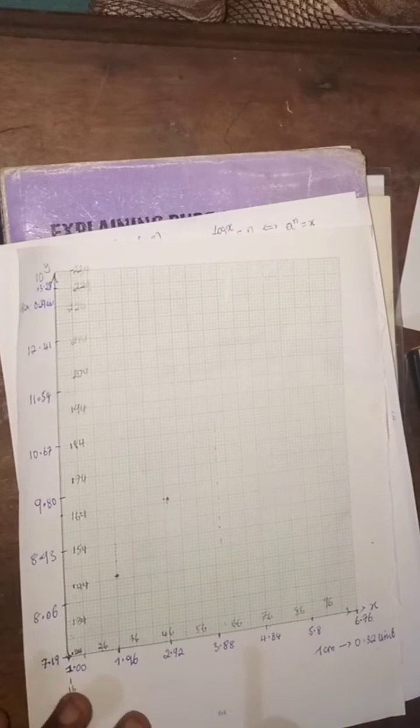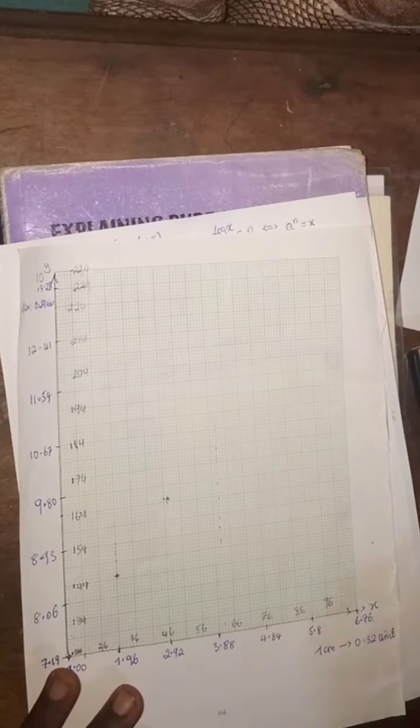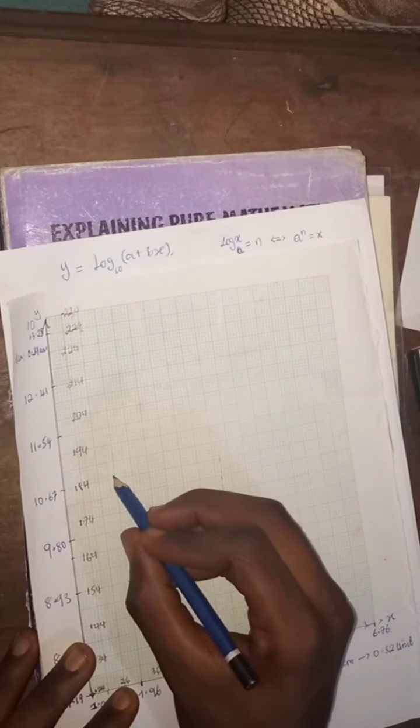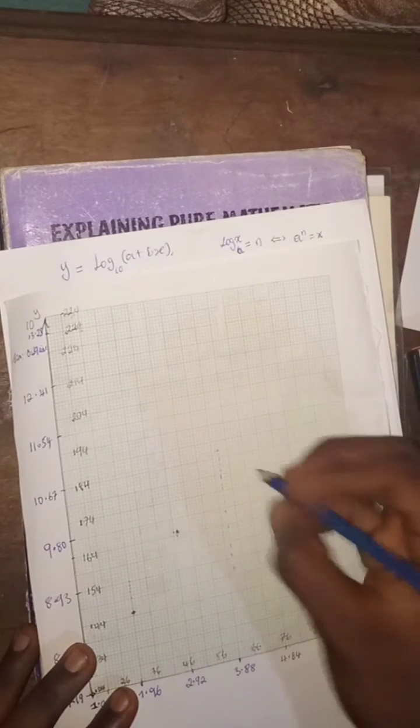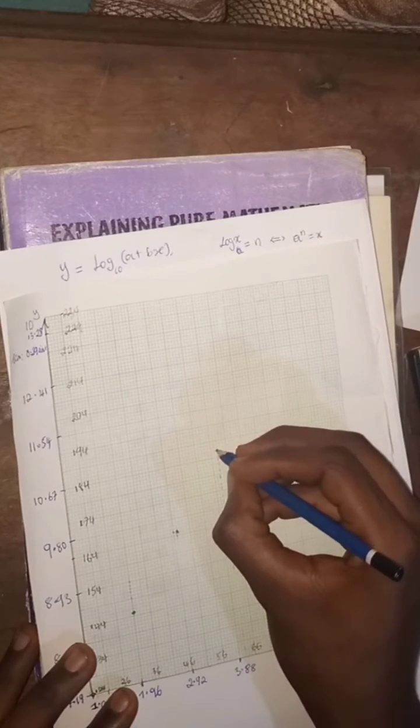Then I locate where I have 186. This is 184, 185, 186. So this is where they are intersecting. I plot.